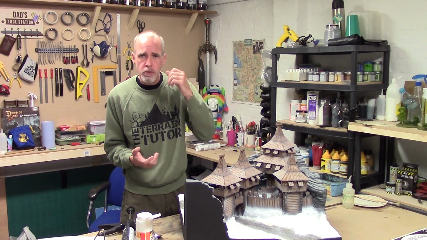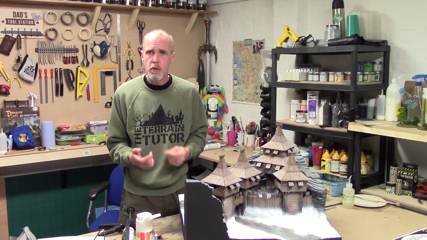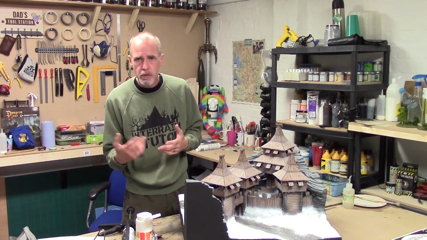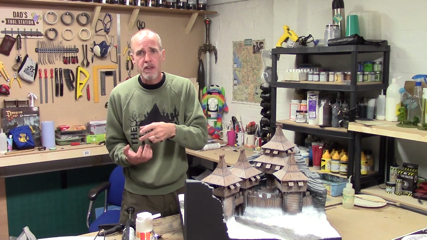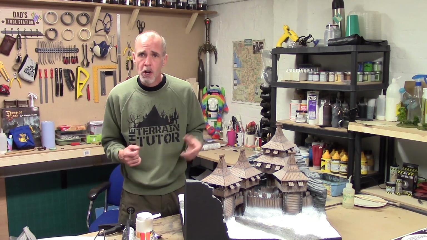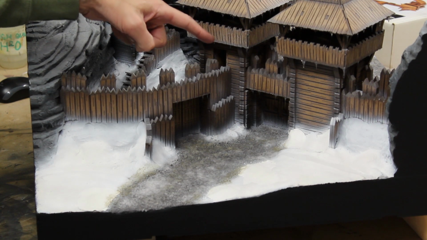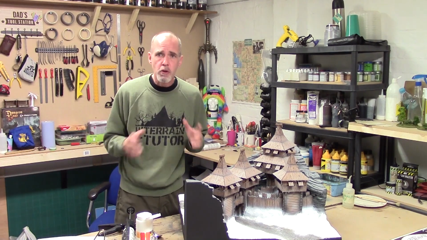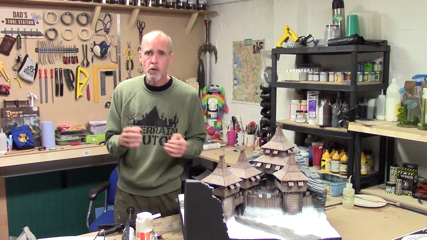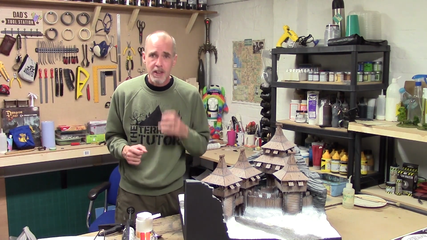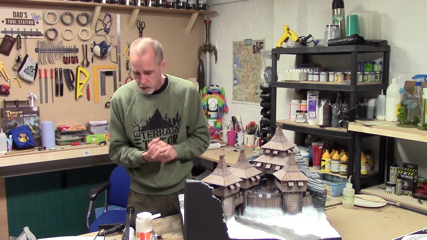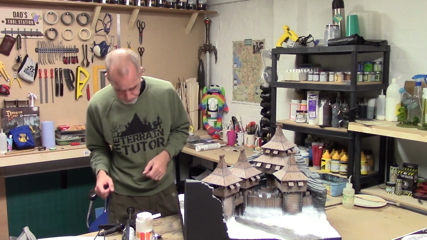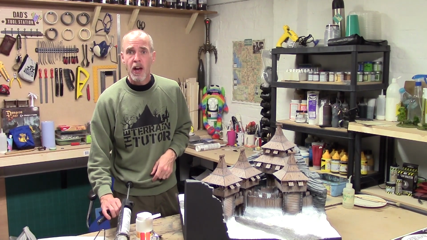When you put down your snow, because it's white, if you've got paint or something underneath it, it can reactivate that and that colour can bleed up. With MDF kits, you get this situation where you get the laser burn residue bleeding through. So it's always important that if you're going to be working with buildings or have anything that could bleed through, seal it before you put your snow down, okay? It's also good practice. Right, so time to do some snow.